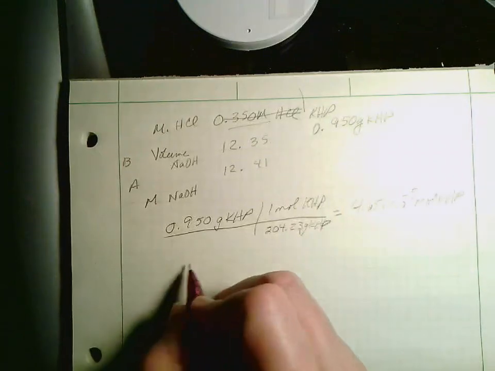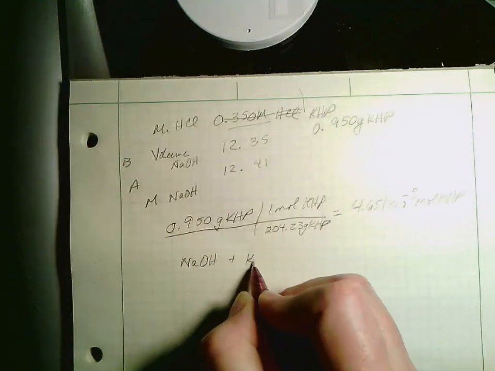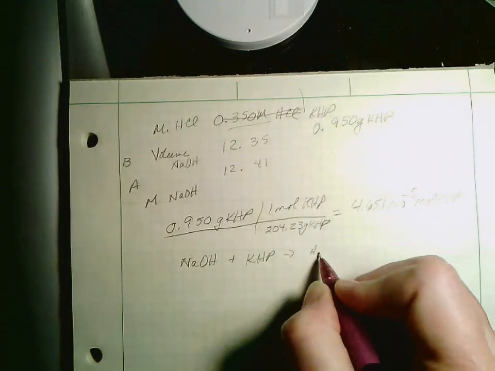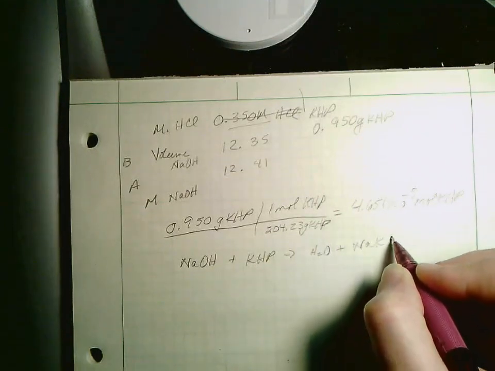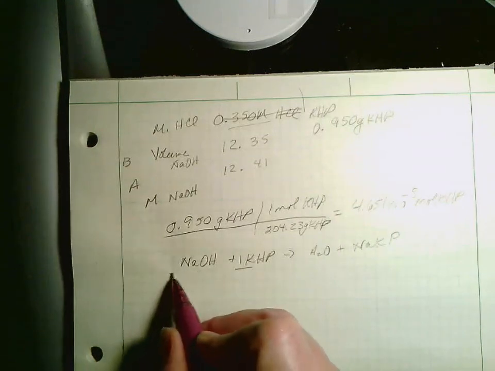From the balanced chemical equation, NaOH plus KHP gives H2O plus NaKP, and these are 1 to 1.